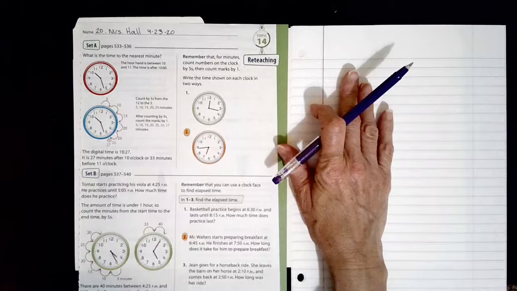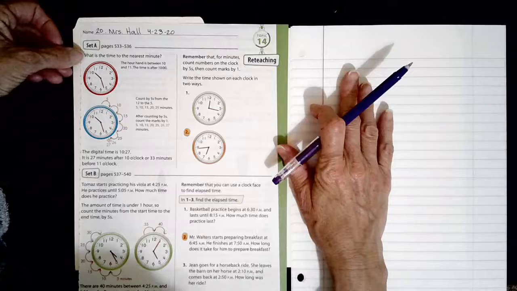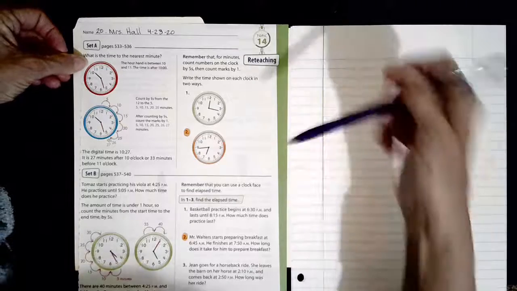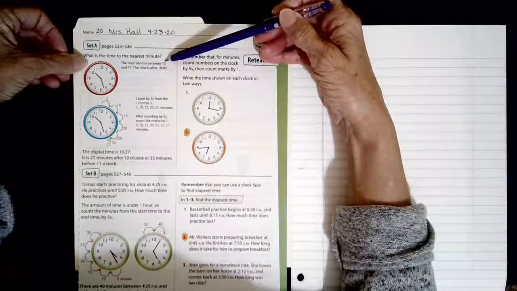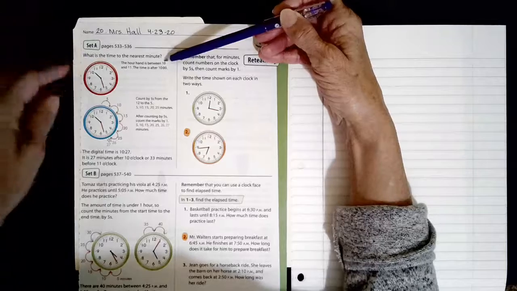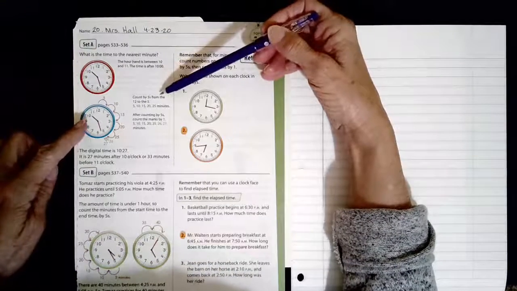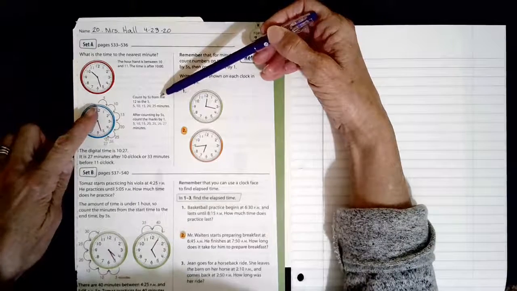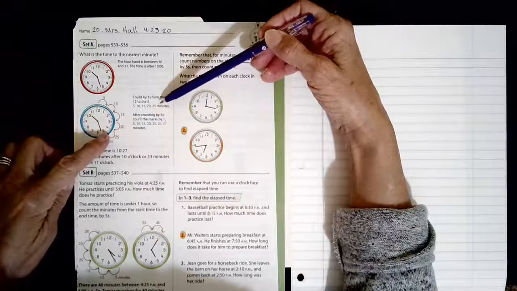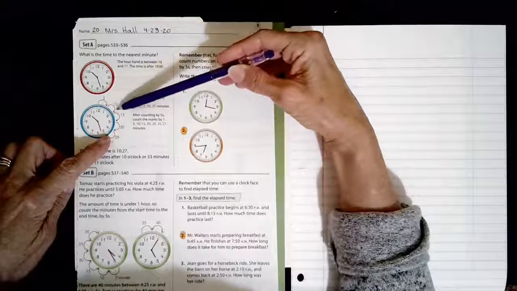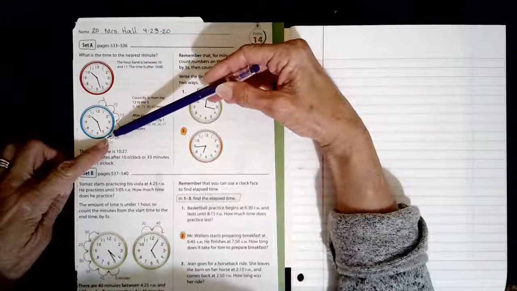At the beginning we see, what is the time to the nearest minute? The hour hand is between 10 and 11. The time is after 10 o'clock. Count by fives from the 12 to the 5. So we get 5, 10, 15, 20, 25.